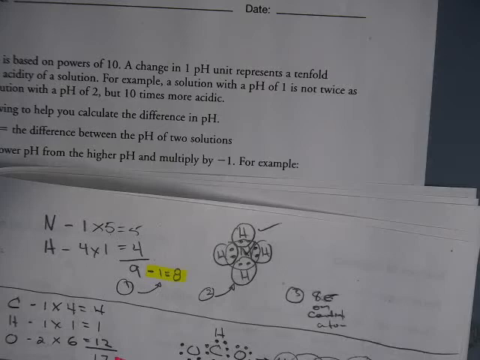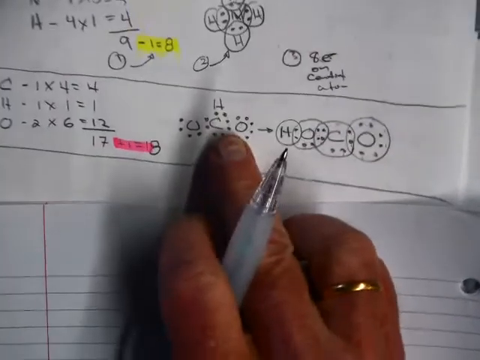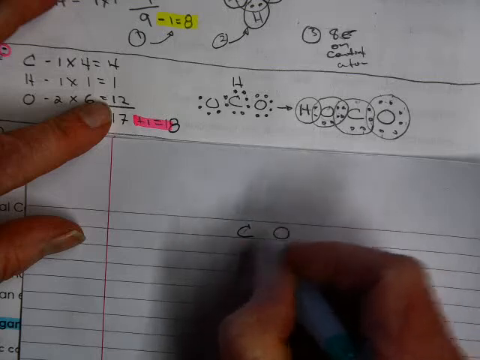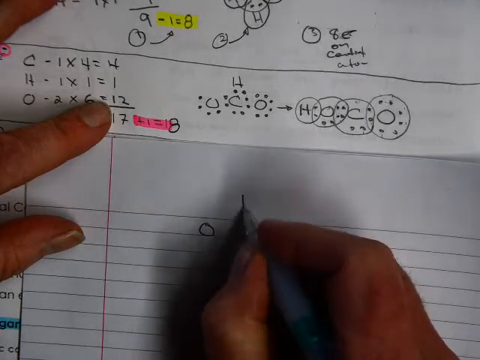What about if we leave that guy there? Let's keep this configuration and see what we can come up with. So here's C, O, O, and H there.